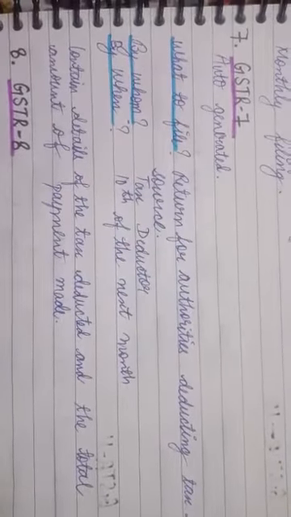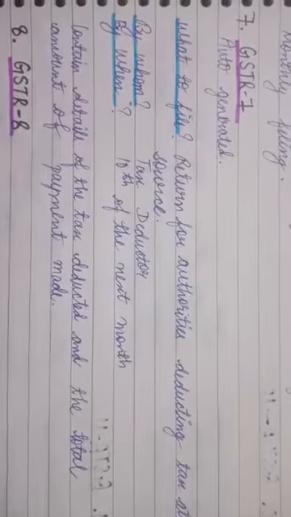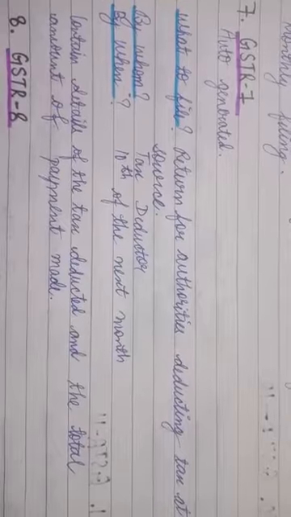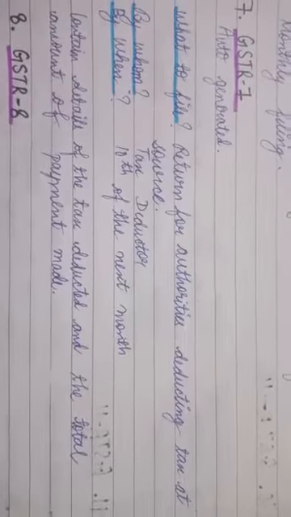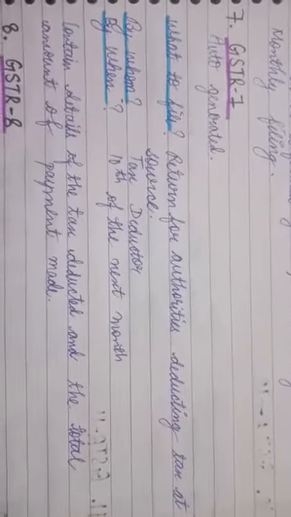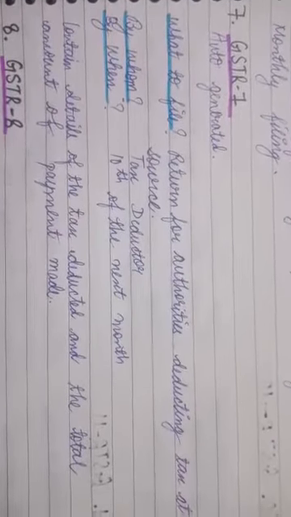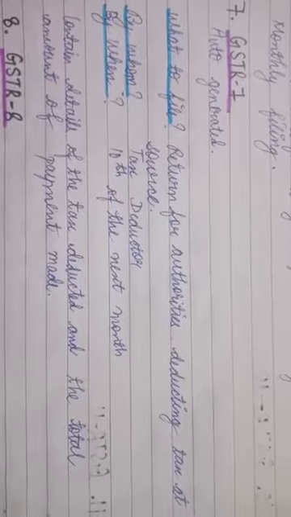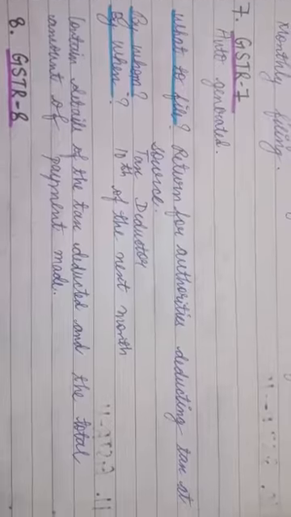Now comes the seventh type of GST return, that is GSTR7. It is also auto-generated like the GSTR2 and 3. In this, what to file? What to file comes return for the authorities deducting tax at source. That is TDS authorities. By whom it is to be filed? It is to be filed by the tax deductor. By when it is to be filed? It is to be filed by the 10th of the next month. It contains details of the tax deducted and the total amount of payment made.